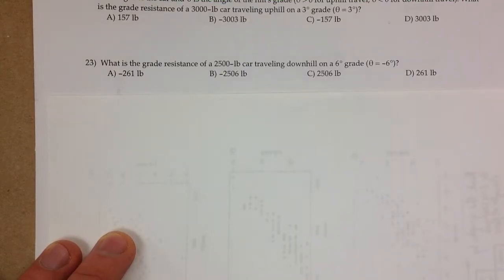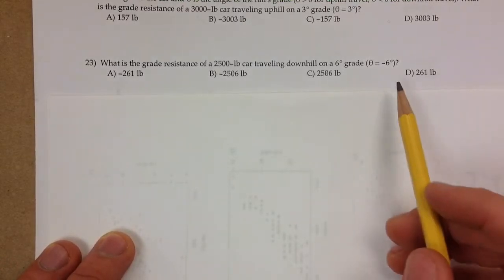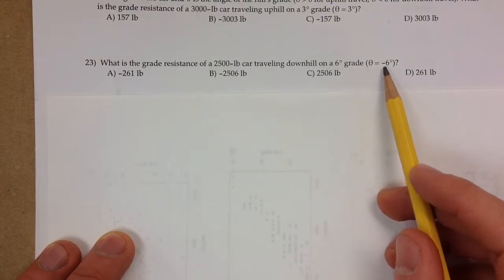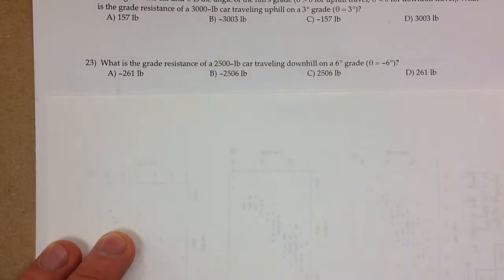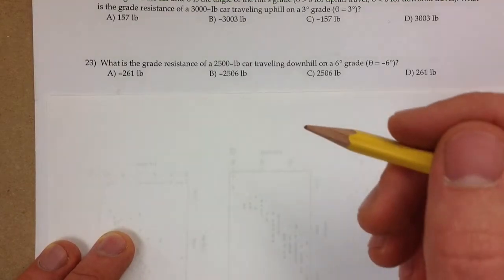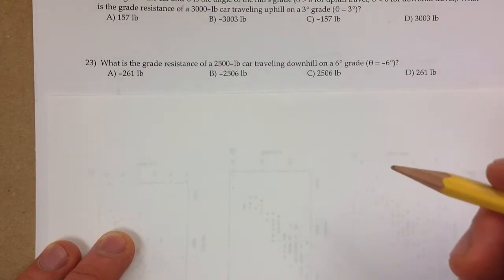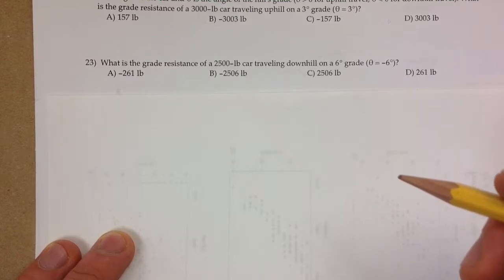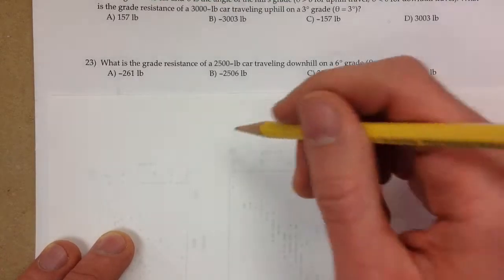Okay, grade resistance is the amount of force that a car or some object encounters due to a grade, which is either an incline or a decline. If you notice a negative angle, what that means is that you're on a decline, or you're going downhill. The maximum grade resistance would occur when you were trying to travel up a vertical wall.